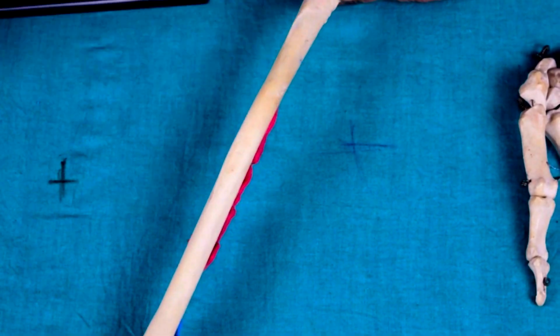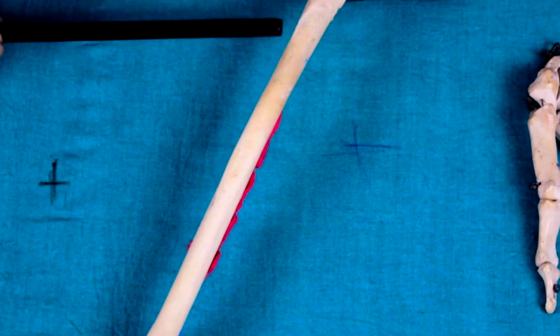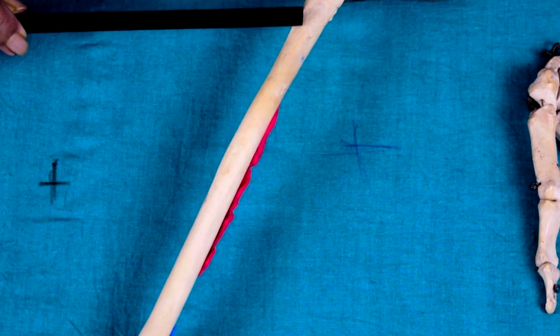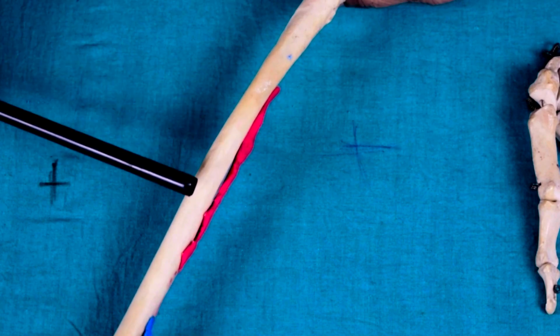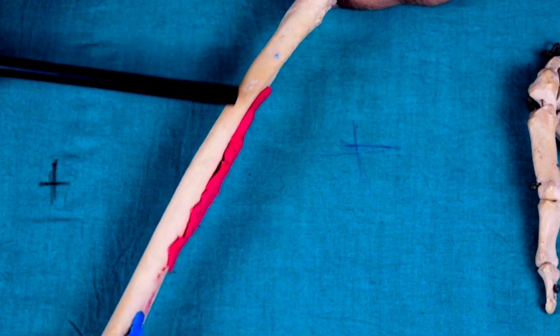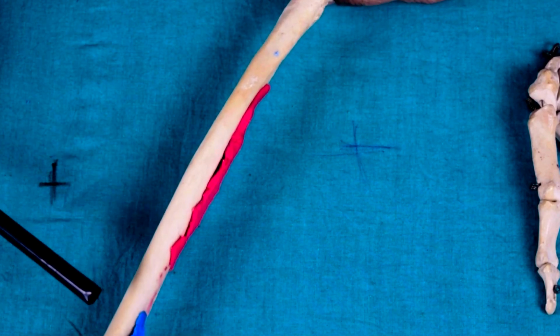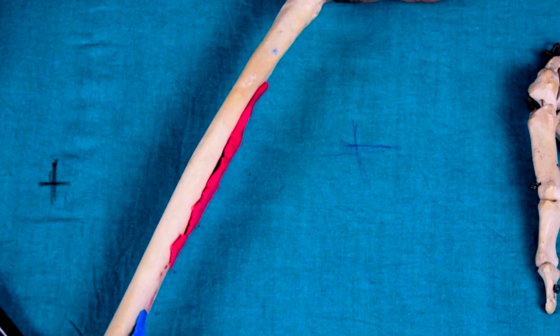This is the posterior border and it ends in the dorsal tubercle. In between this posterior border and the anterior border, this surface is the lateral surface of the radius.